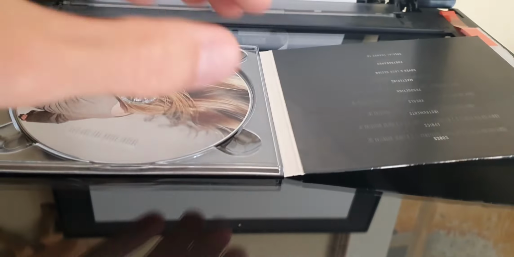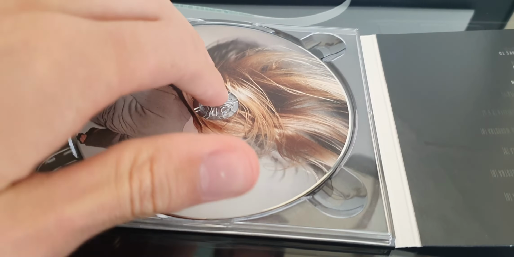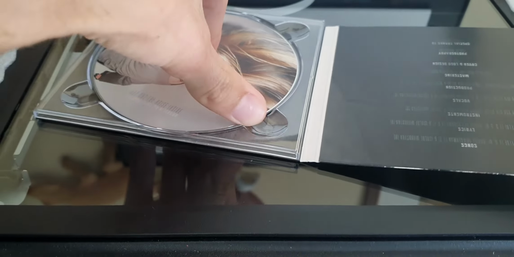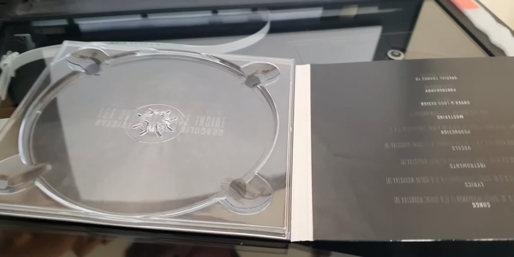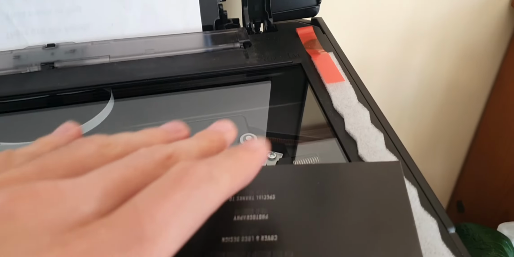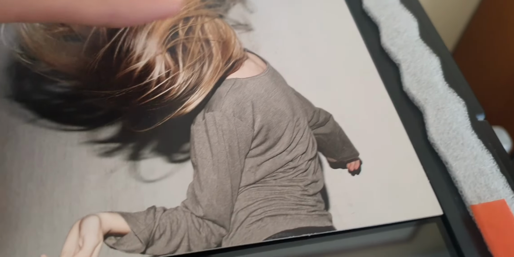So if the outside is now scanned on here, it's now time to tackle the inside, which would be the inside cover and the disc tray. So generally with the disc itself, you want to put it somewhere safe. So what I'll now do is just simply turn the cover over, and as we just did before, just turn it over.